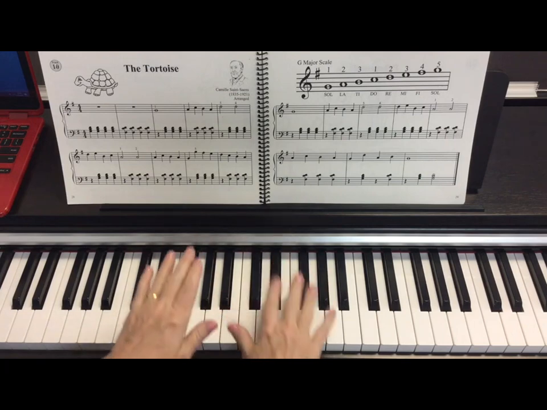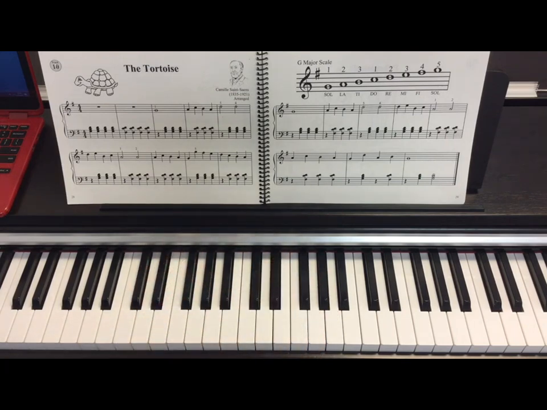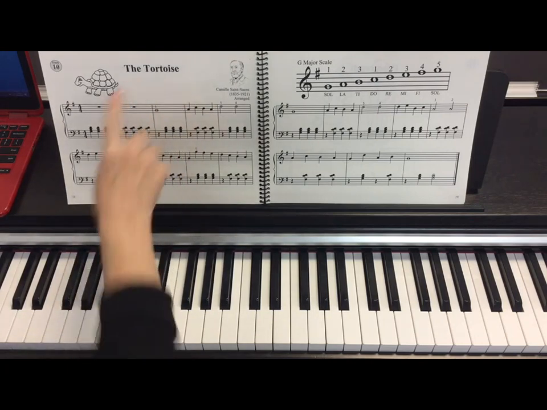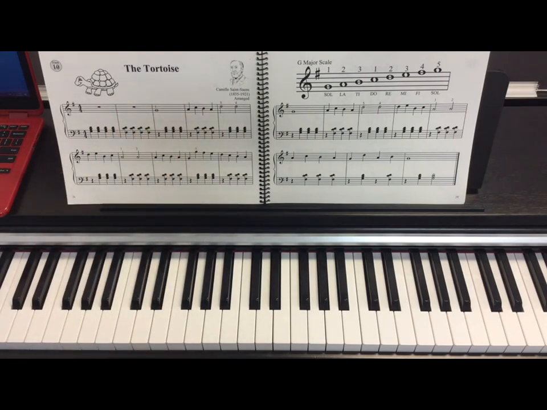Try tapping the left hand, right hand combination if you have trouble with that and see if that will help you. But remember, tortoises are not fast, and the tempo in this song does not need to be fast.